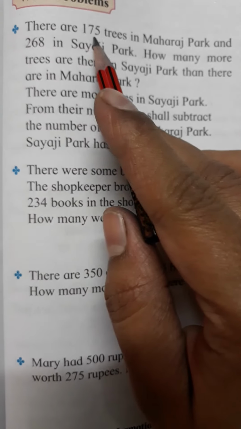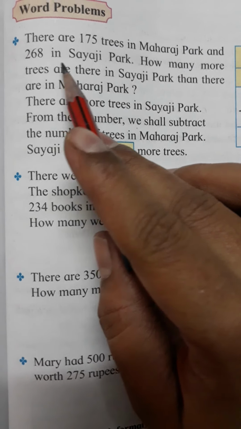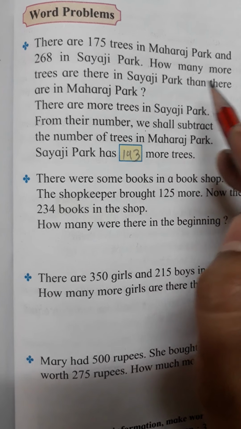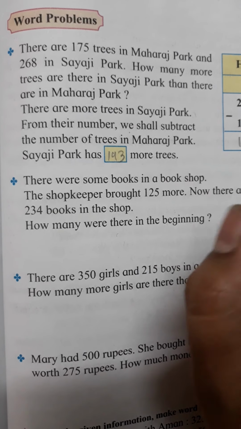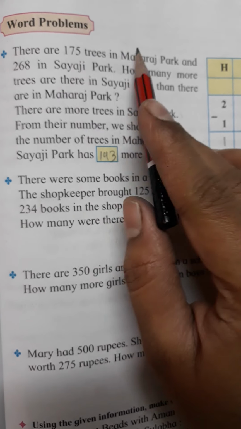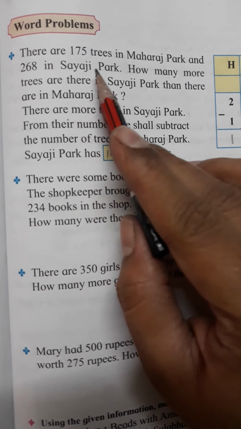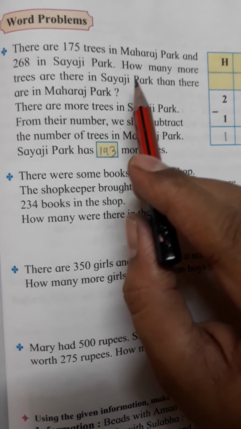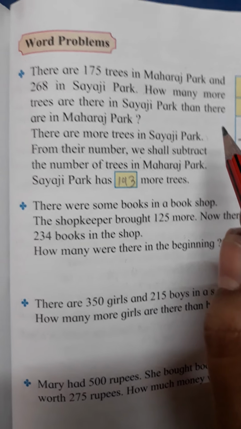Look, there are 175 trees in Maharaj Park and 268 in Sayaji Park. How many more trees are there in Sayaji Park than there are in Maharaj Park? First, we have to find what information is given. So, what information is given here? 175 trees in Maharaj Park and 268 trees in Sayaji Park. Okay. So, what is asked here? How many more trees are there in Sayaji Park?